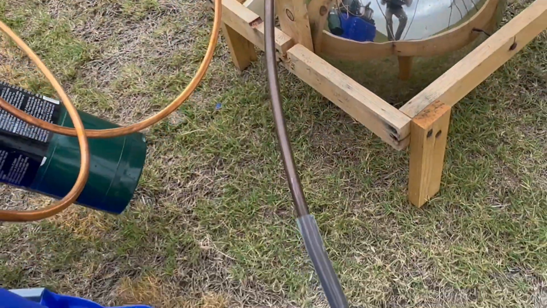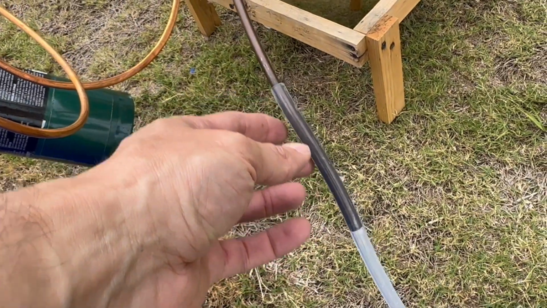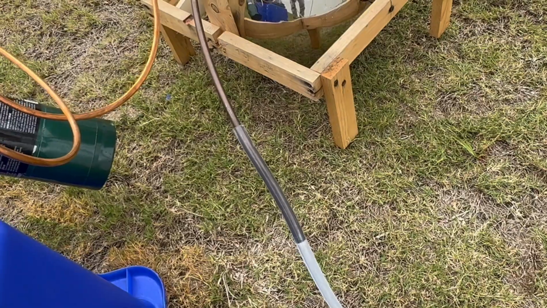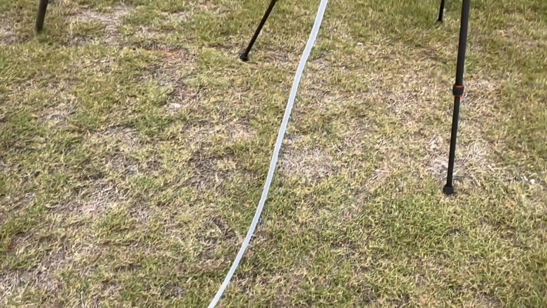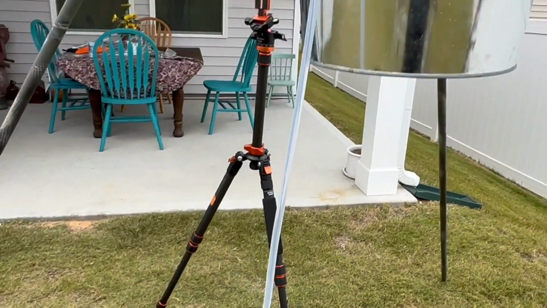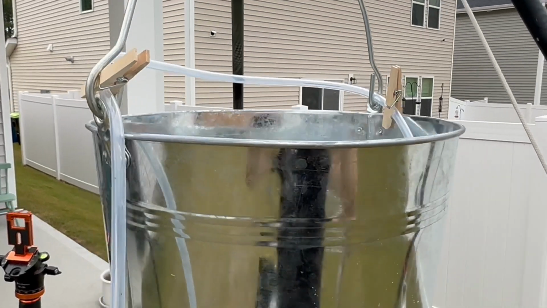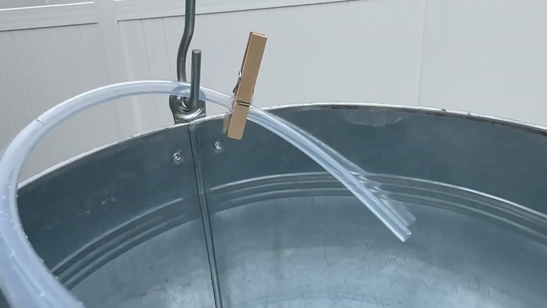The water comes out. I don't have a clamp that'll fit that, so I'm hoping the silicone will just stick on there without any leakage. And then it goes through the pipe up to the bucket, and we'll be able to see it flow.